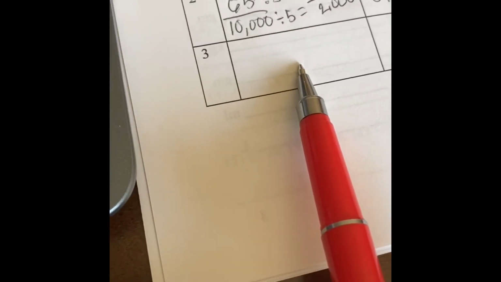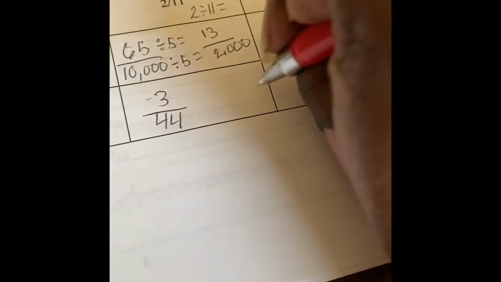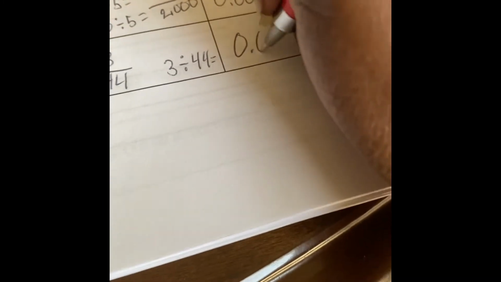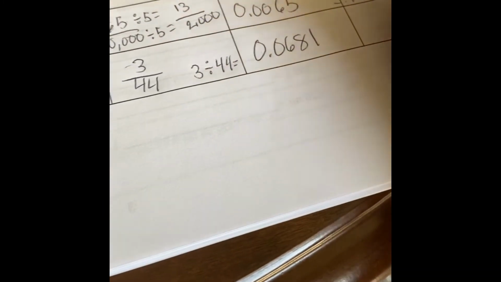Okay, so for the last one, we start with the ratio. So now we're going to jump over to the fraction, because we know the ratio is 3 out of 44. So the fraction is going to be 3 over 44. Now to get the fraction into a decimal, we're going to divide 3 divided by 44, which equals 0.0681. And if you multiply that by 100, it will give you 6.81%.